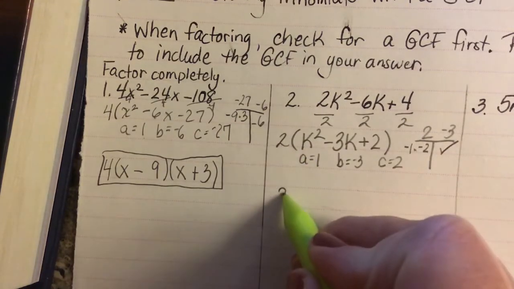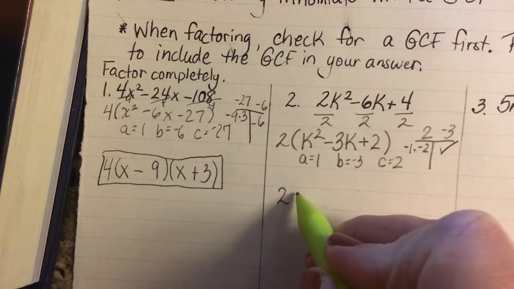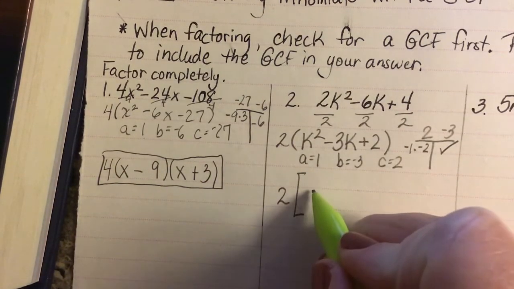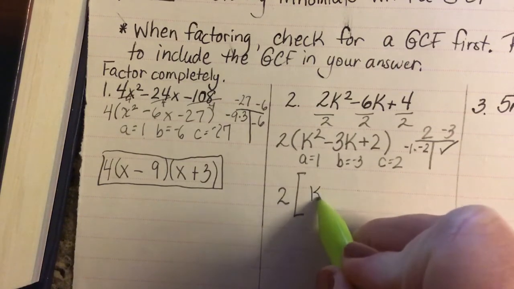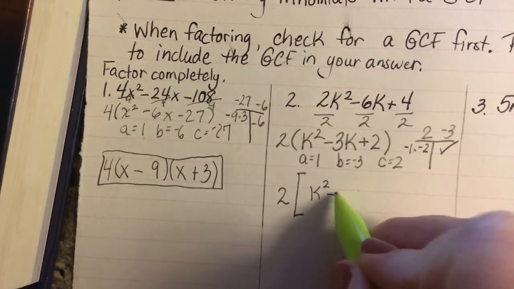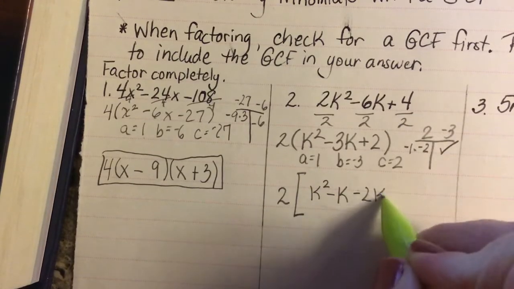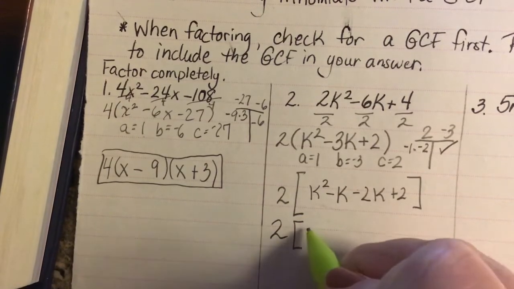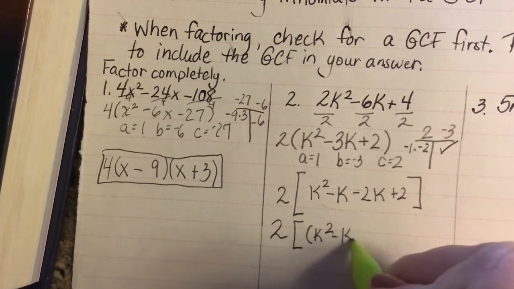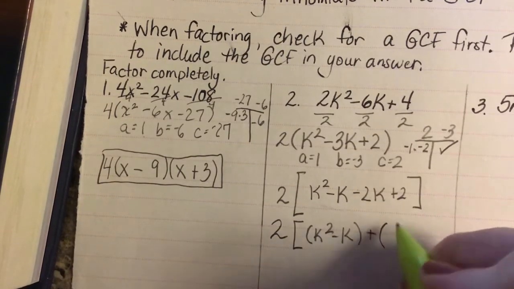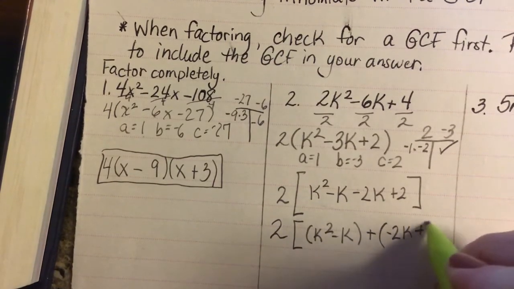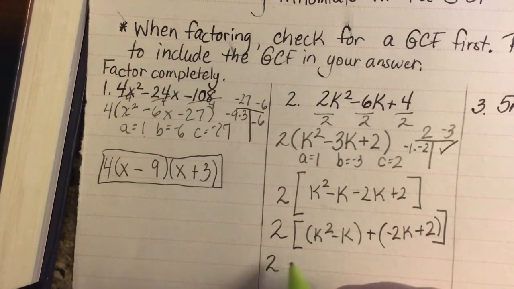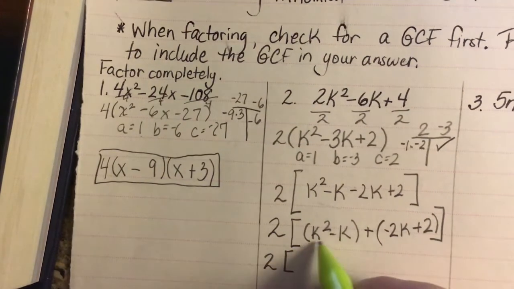Bring down my 2. A is 1. Oh, I think I'll do factoring by grouping this time. If you don't want to do it this way, that's fine, but I'm going to do factoring by grouping. So I'm going to replace minus 3k with minus k minus 2k plus 2. I'm going to group the first two together. Make sure you put a plus sign between the two groups. Group the last two together. I'm glad I decided to do this one this way so that you can see this process that needs to happen.